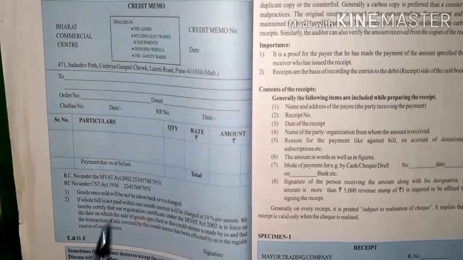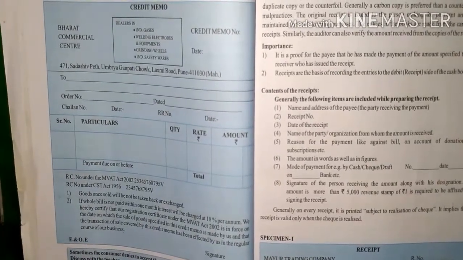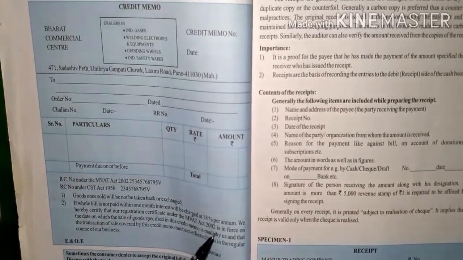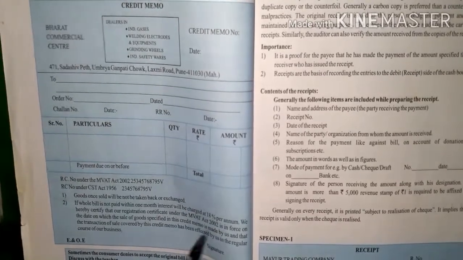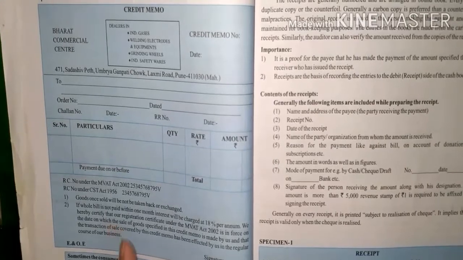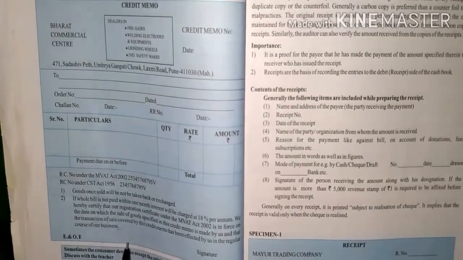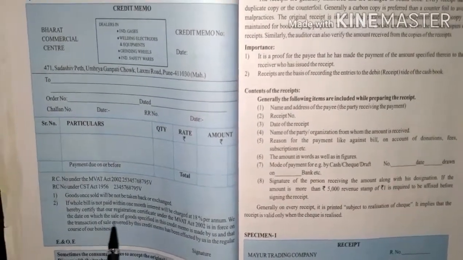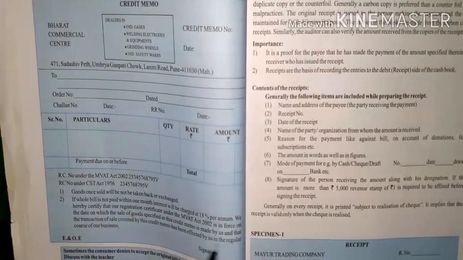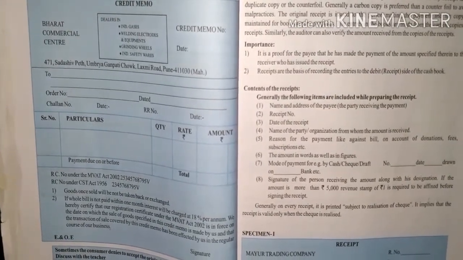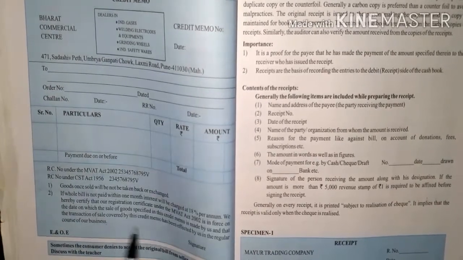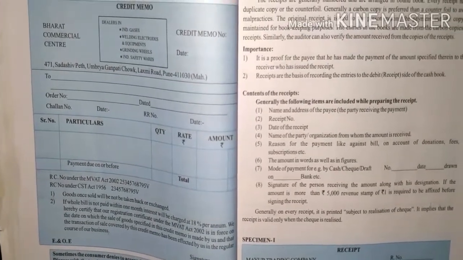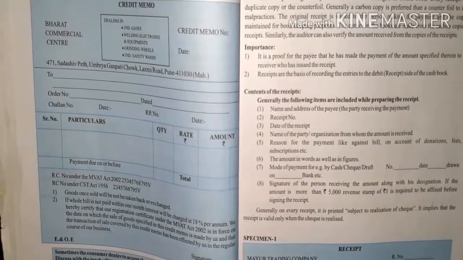Here in this condition they have said that if the whole bill is not paid within the certain date that is being specified to you, the company will charge you interest at 18% per annum. And here they have given the legal information of their institution, that their registration certificate number is in force on the date on which the sale of goods specified in this credit memo is made, on which date these goods are being sold. On that date this MVAT Act 2002 registration certificate number came into force. This is how the credit memo works.